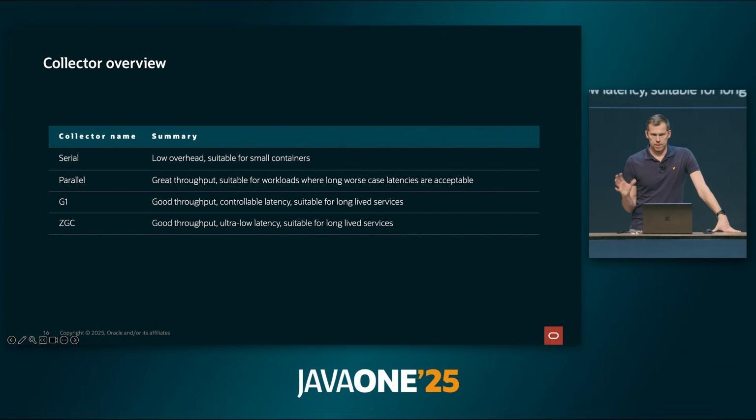So G1 and ZGC seem pretty similar here. And if you care about latency, I really encourage you to try both G1 and ZGC. A general rule of thumb is that the smaller the heap size is, the more likely it is that G1 is the right alternative. And on the other side, the larger the heap you have, the more likely it is that ZGC is the collector for you. But always try at least two collectors.